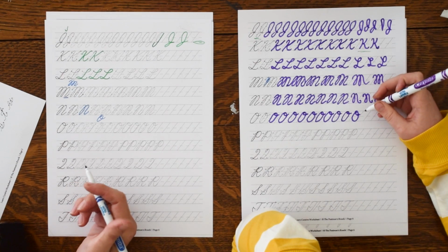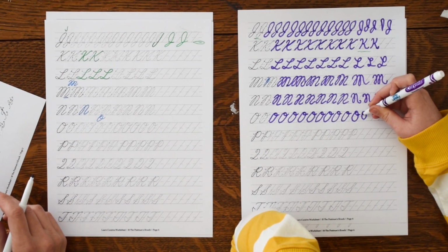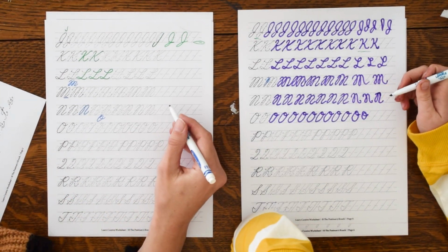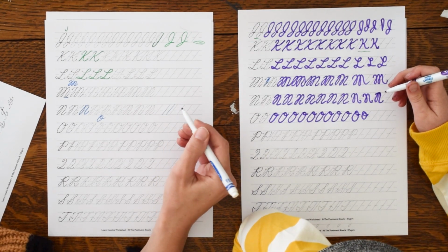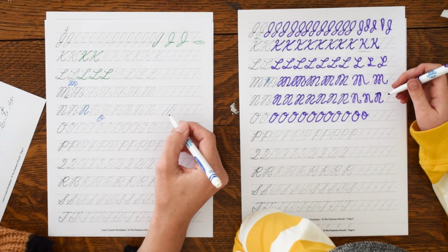Yep. The trick with the slant lines is, any time you pull your pen down or push your pen up, try to make those parallel to the slant lines. Do you know what parallel means? No. Parallel is when two things are the same distance apart at every point. So these are parallel right now. This is perpendicular. For our purposes, we're learning parallel.